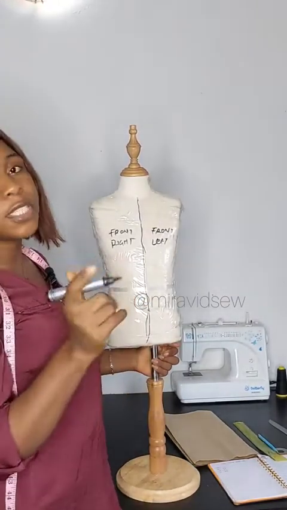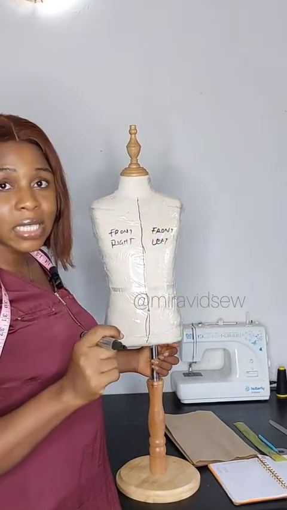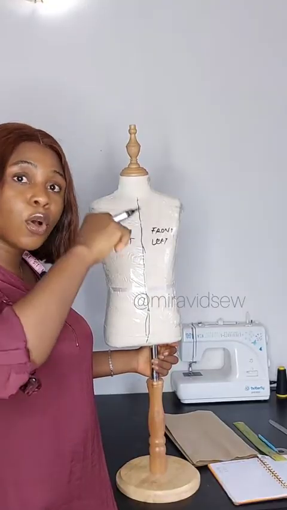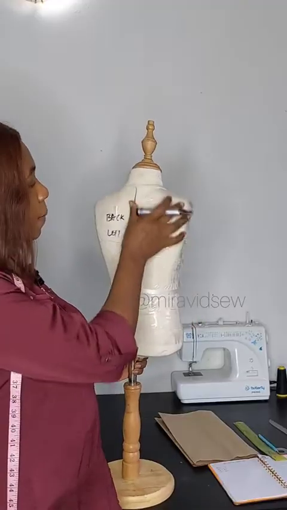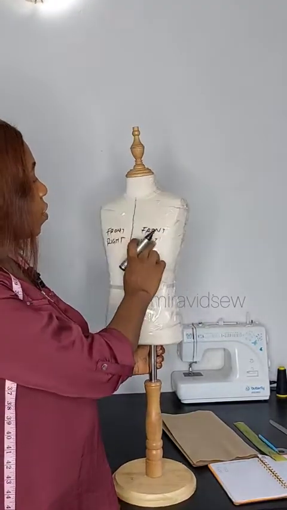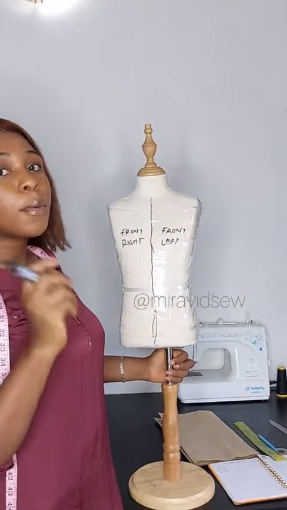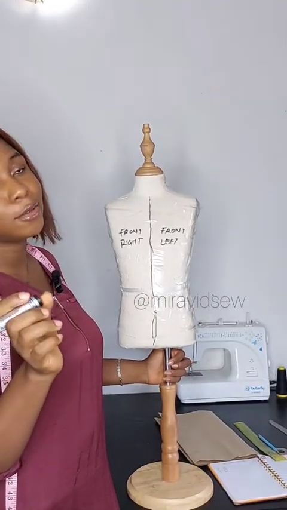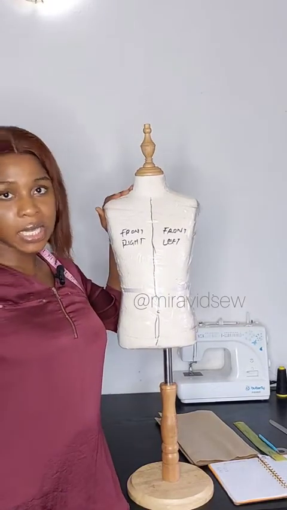So now, what did we divide for the bust? Okay, so the bust, we had 26. 26 is going to be divided by 4, because that's how you transfer it on your fabric. This is one part, this is one part, this is another part, this is another part, making it 4. 1, 2, 3, 4. Okay, so this is where your mathematics game comes in play. If you don't know math, please go back and learn how to calculate.